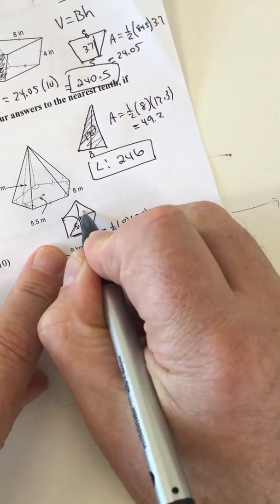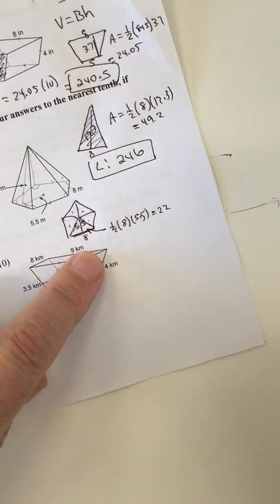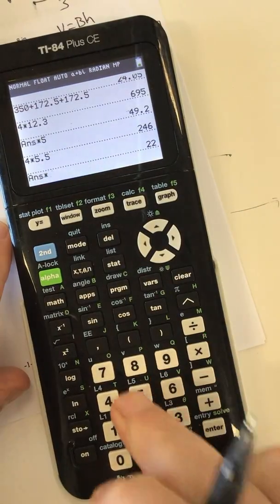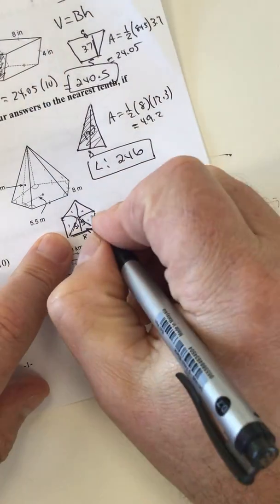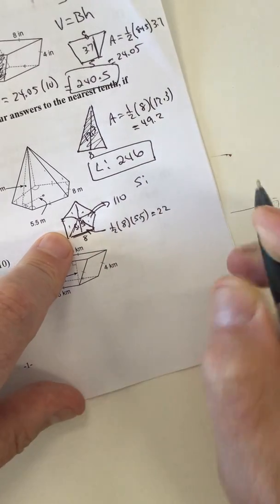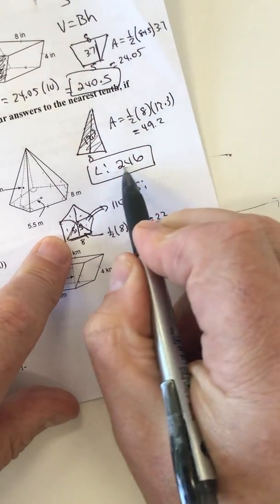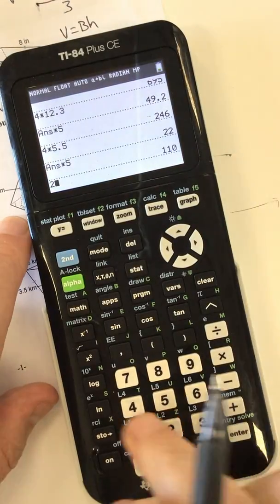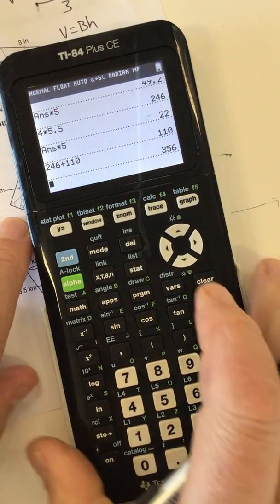And there's 1, 2, 3, 4, 5 of them. So this whole area is 22 times 5. So this whole area is 110. So the total surface area is all the sides, 246, plus the 110 for the bottom, is 356.